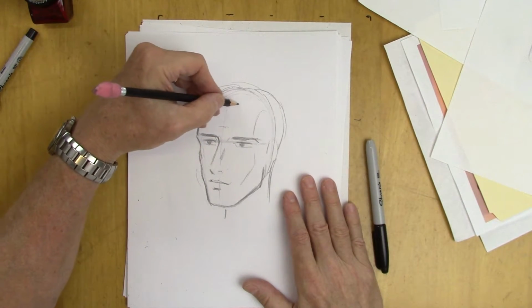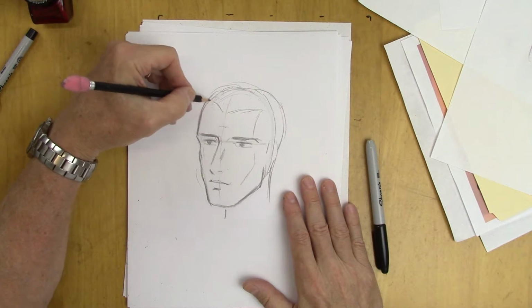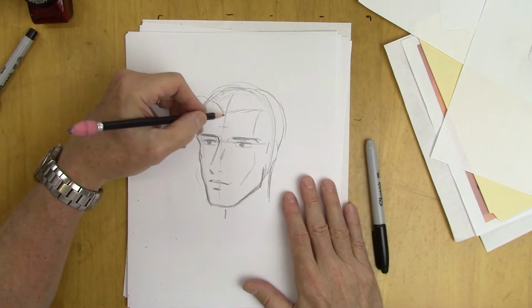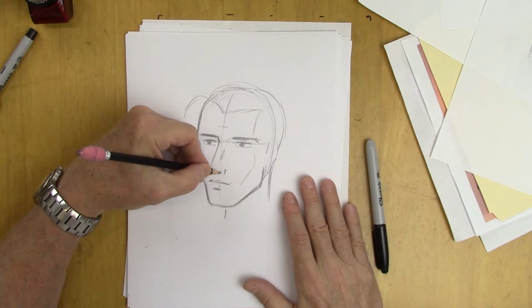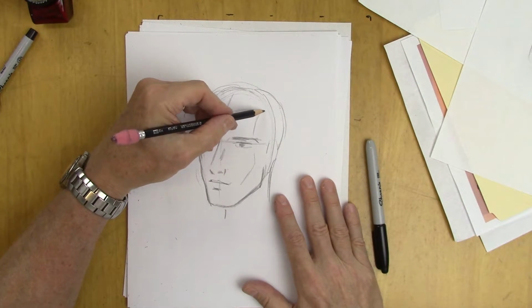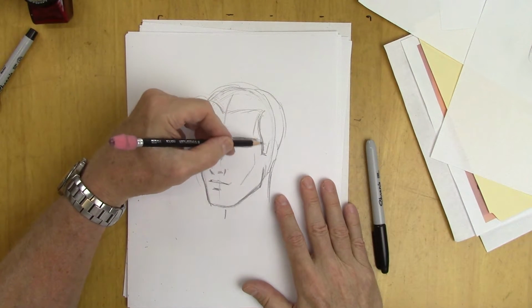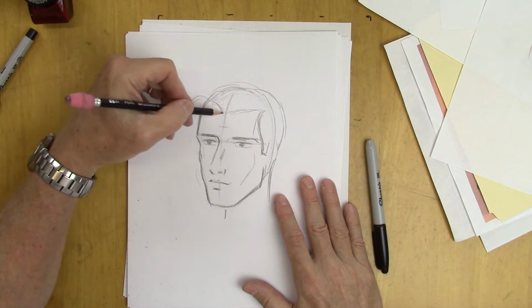And now let's bring in some hair. This is also going to double as the hairline right here. Sideburn. It follows the contours of the head.